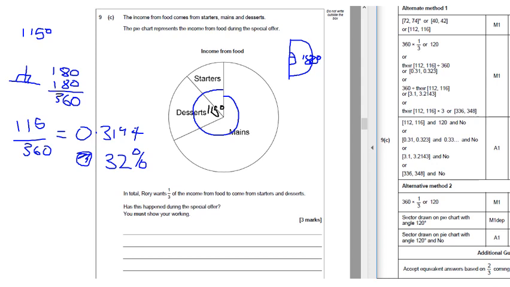A third as a decimal is 0.3333 recurring. We don't need it as a percentage, I just thought of it as percentage when I started writing this one. So we need 33 1/3. So is 32% the same as 33 1/3?